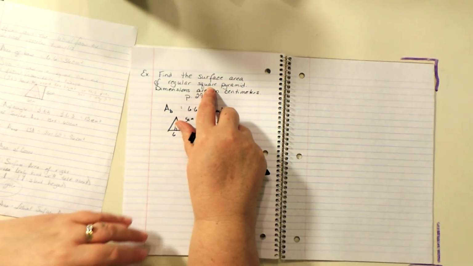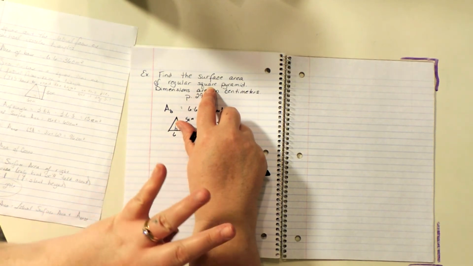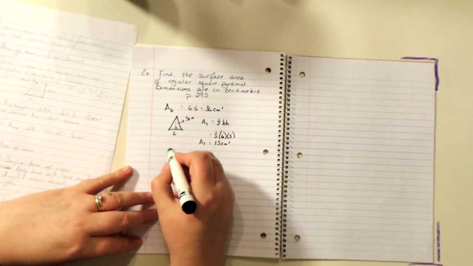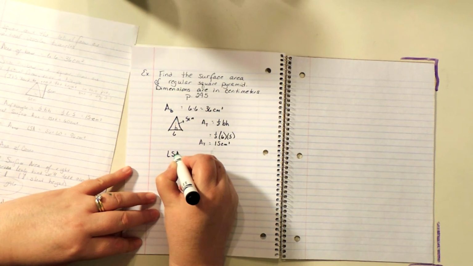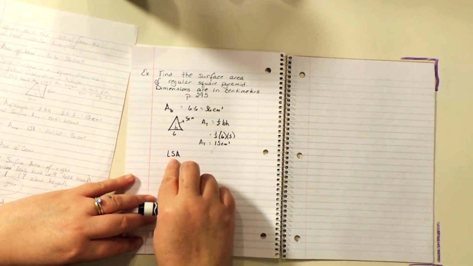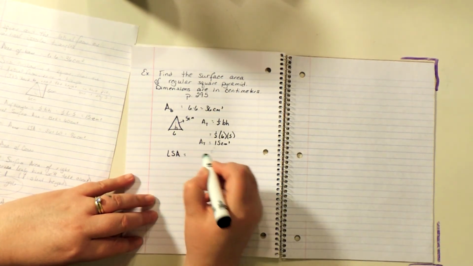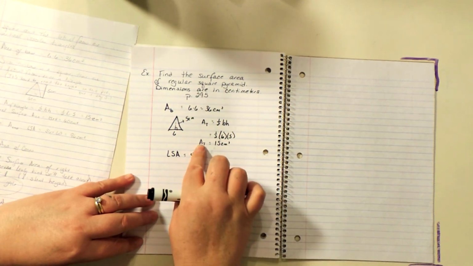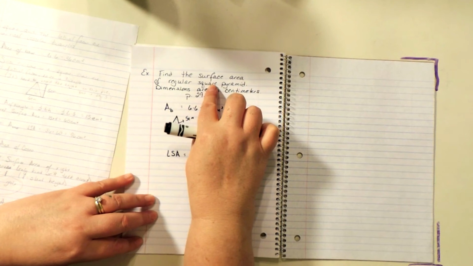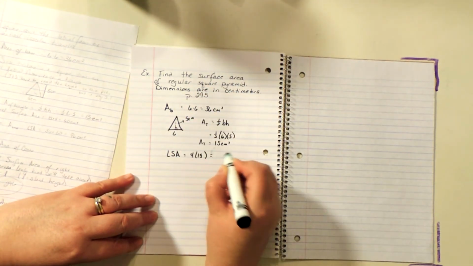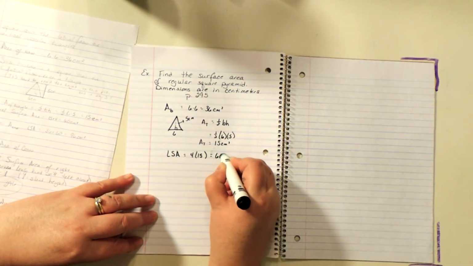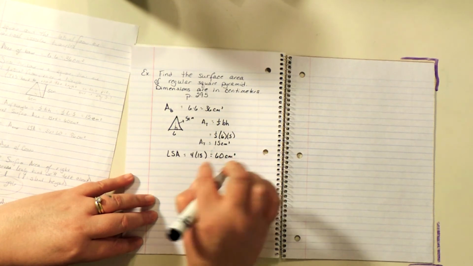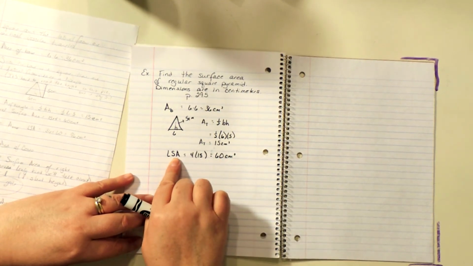This is a square pyramid, so we have 4 triangles. So the lateral surface area, I'm just going to write LSA, that stands for lateral surface area, is going to be 4 times 15, because we have 4 sides, because the base is a square. So 4 times 15 is 60 centimeters squared. This is the lateral surface area.